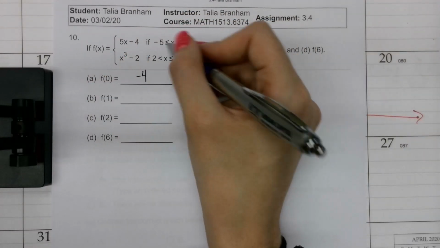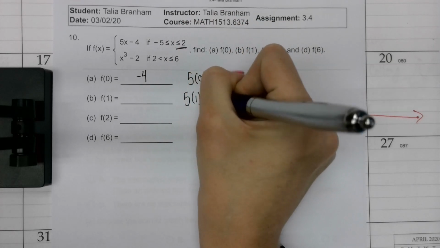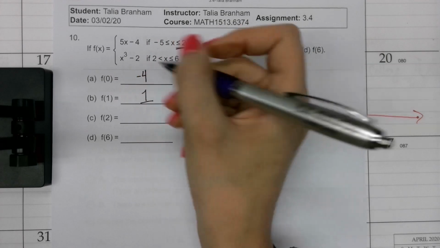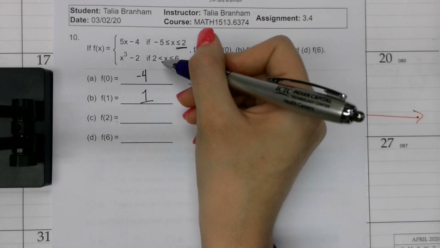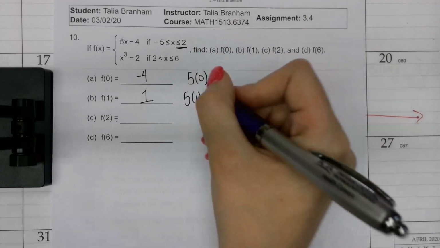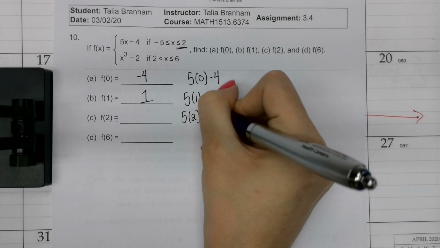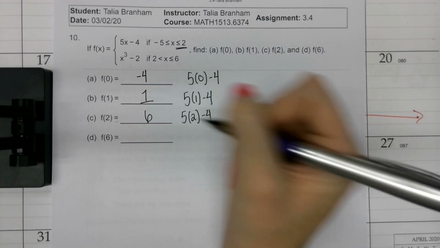1 falls between -5 and 2, so 5 times 1, subtract 4. 5 subtract 4 is 2. This one's the equal to 2, this one's just greater than 2. So I have 5 times 2, subtract 4. 10 subtract 4 is 6.